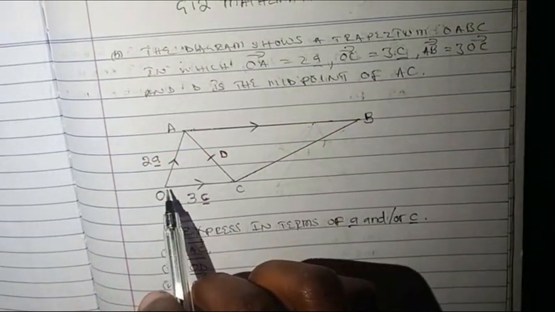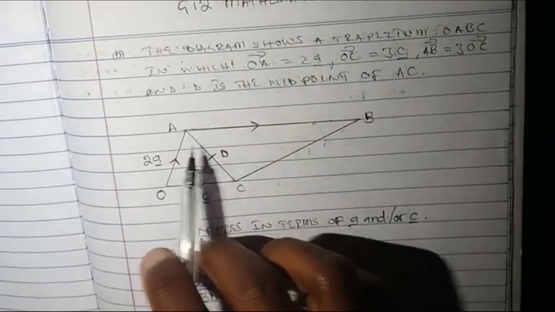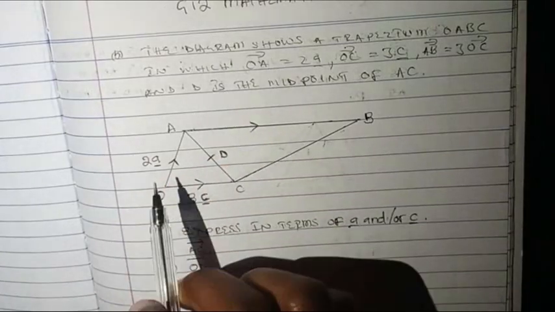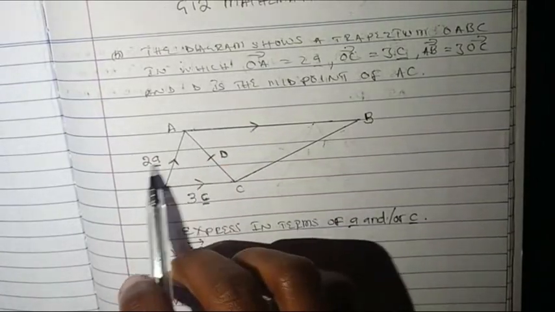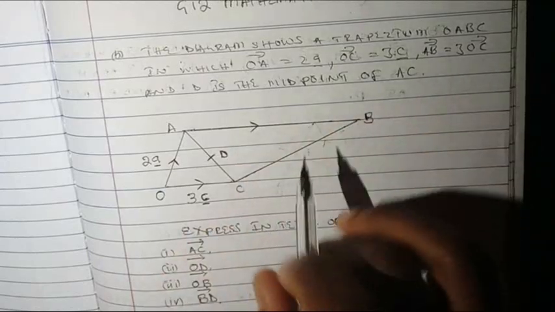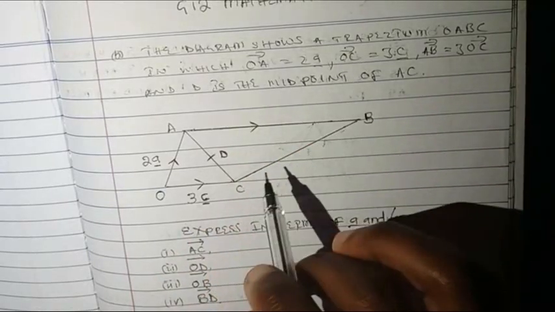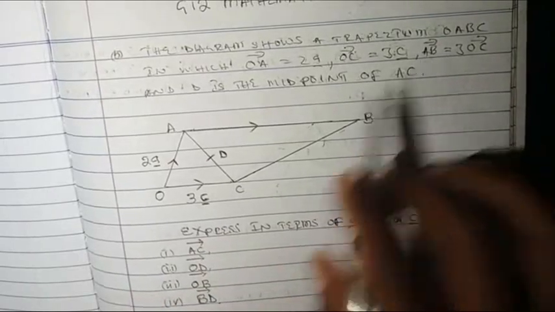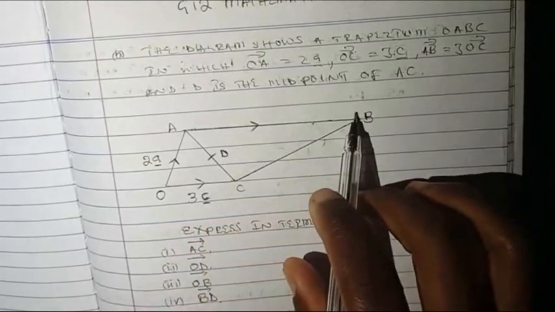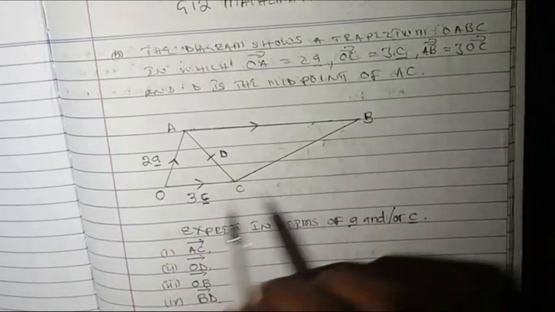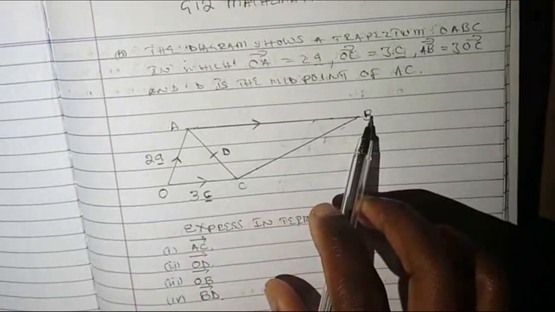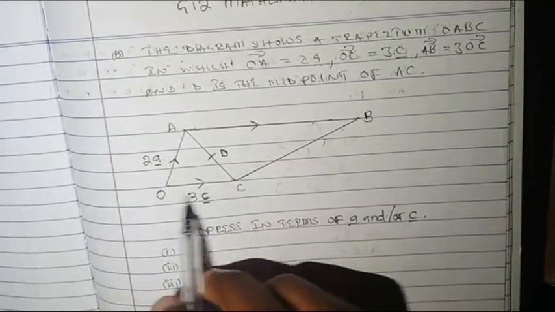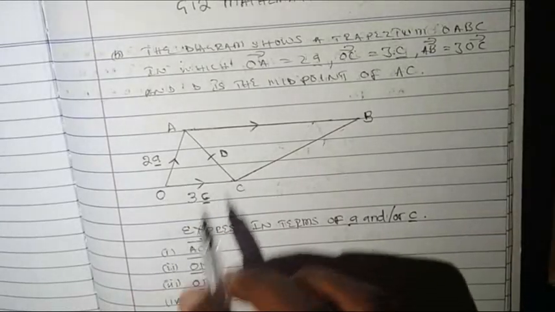As you can see, these outer vertices OABC form a trapezium in which vector OA equals 2a, vector OC equals 3c, and vector AB equals 3AC. So this length from A to B equals this length multiplied by 3. Okay, so that's what it means.